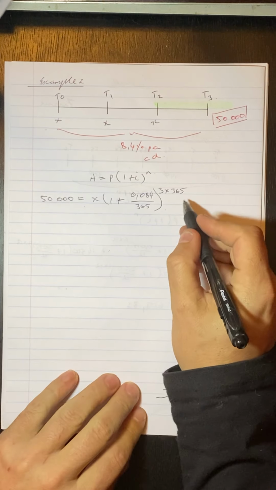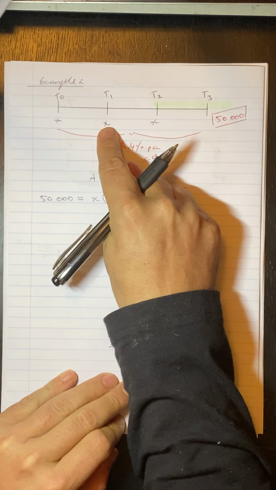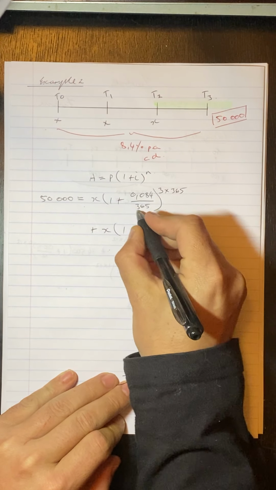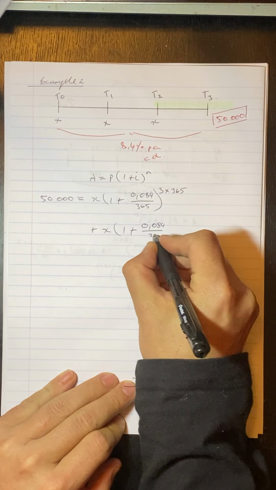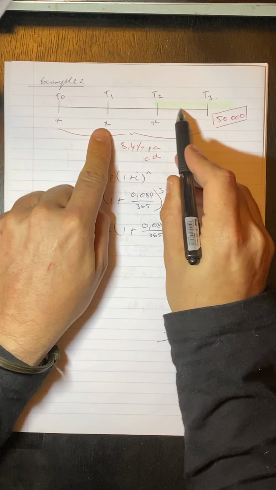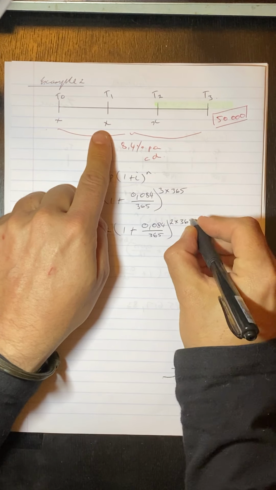The next one I'm going to focus on, I'm just going to put it on the next line, plus is this one over here. So x(1 + 0.084/365), the interest rate is still the same. And how long does this one go on for? 1, 2. So that's 2 times 365.